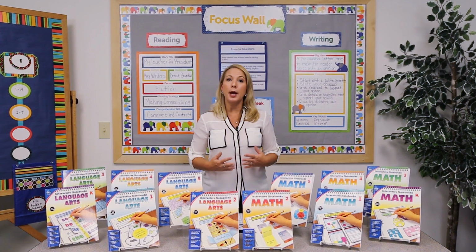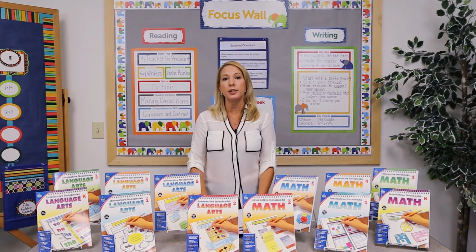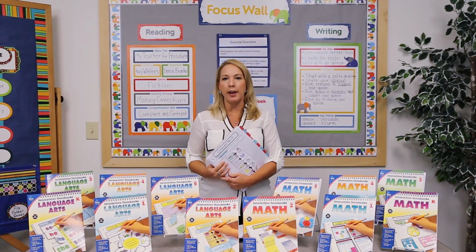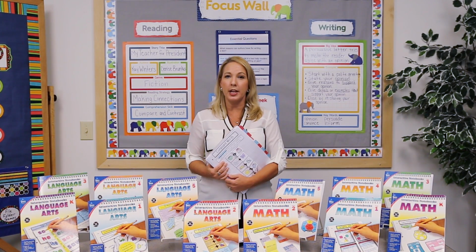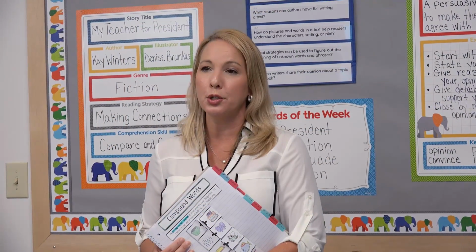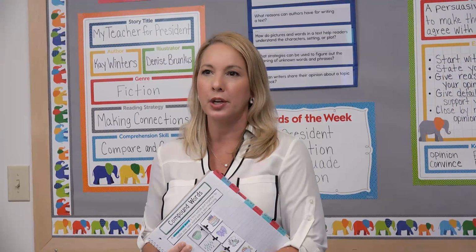Regardless of how you set up, organize, or teach with our interactive notebooks, I hope that you will find them to be a valuable resource for building critical thinking skills, differentiating instruction, and improving teacher, parent, and student communication.